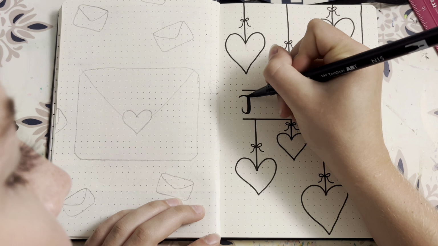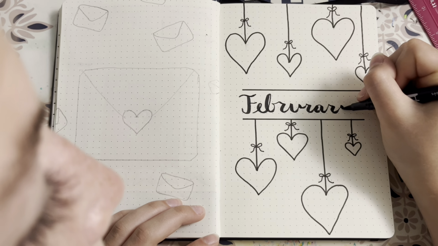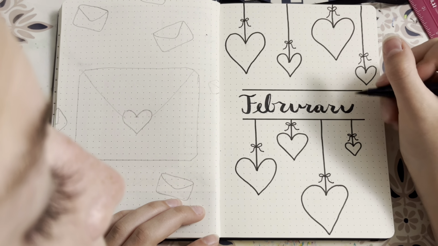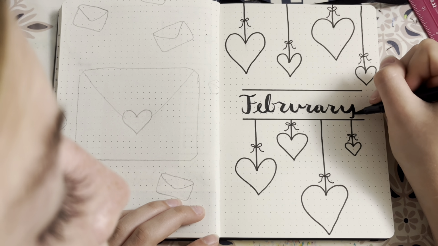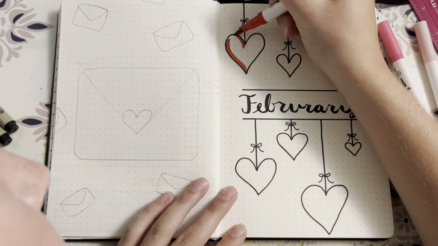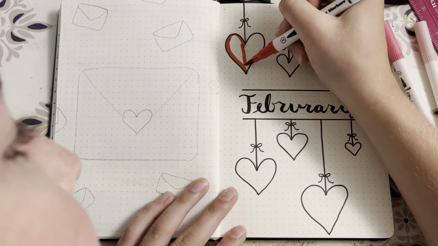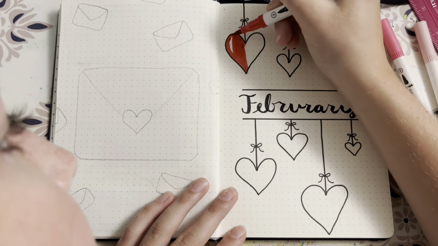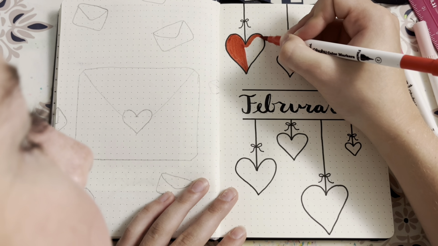So I went ahead and did this cursive, but it honestly doesn't even matter because I will be going over it later. For all the pages in the month of February, I kept a red, pink, white, and I think there is a purple page just to kind of keep in theme with February.